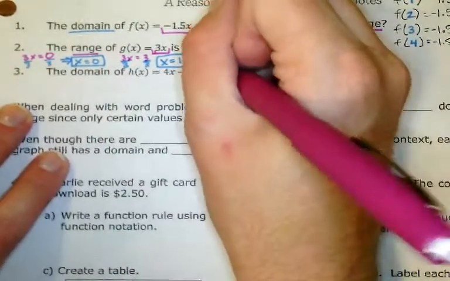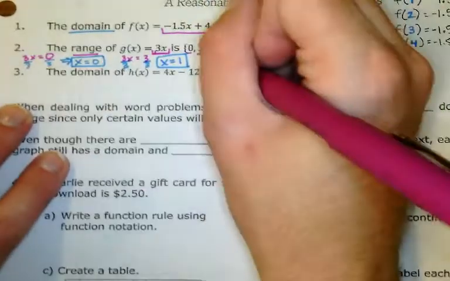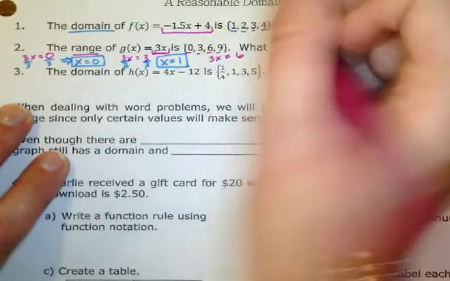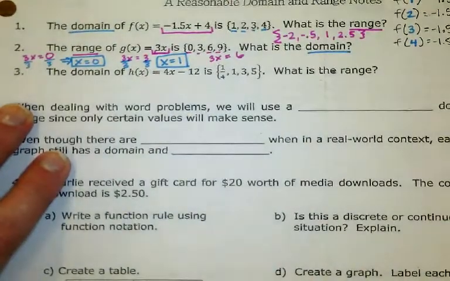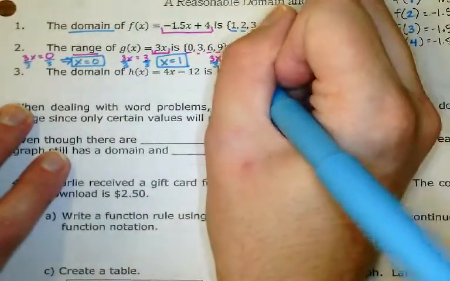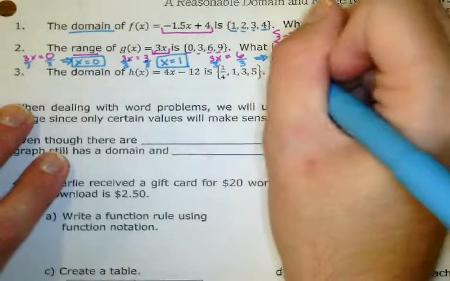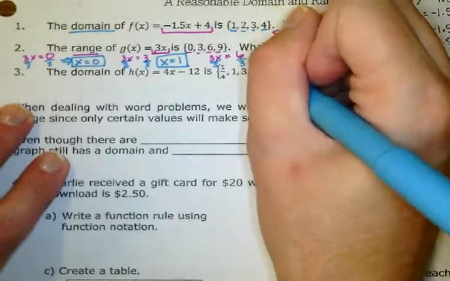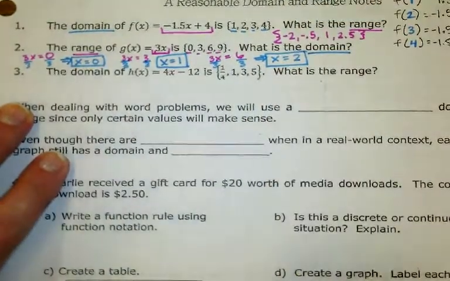Now we're going to set our function 3x equal to 6. So what do I do to solve for my x, y'all? Again, just divide by the 3, and my x is equal to 2. Do you guys feel good about that?